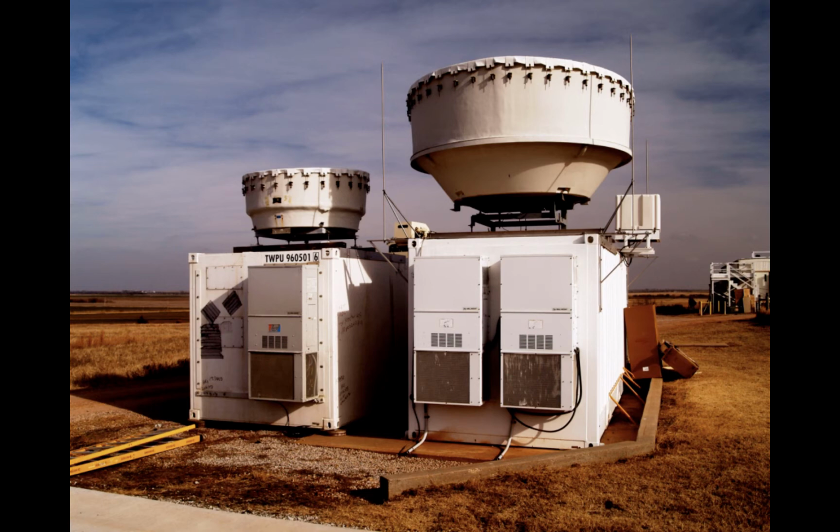Many cloud radars are vertically pointing, meaning that the antenna is fixed, only looks upward, and observes clouds as they pass over the radar. This picture shows two different cloud radars next to each other. On the left is a W-band radar antenna, and on the right is a Ka-band. Because of its longer wavelength, the antenna for the Ka-band radar is much larger.